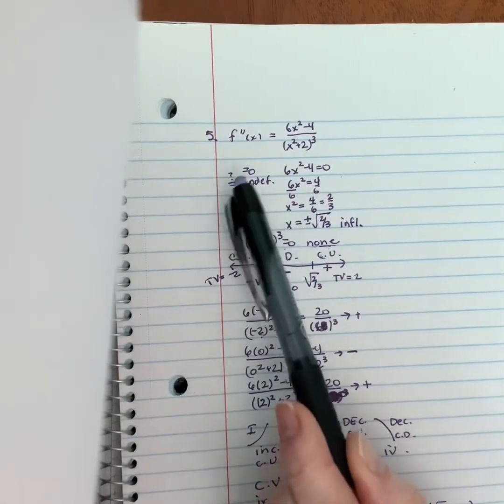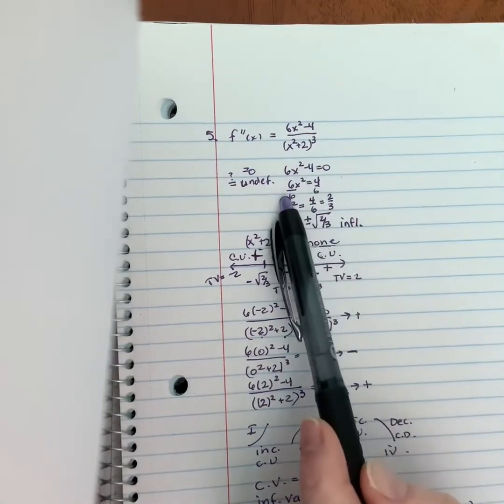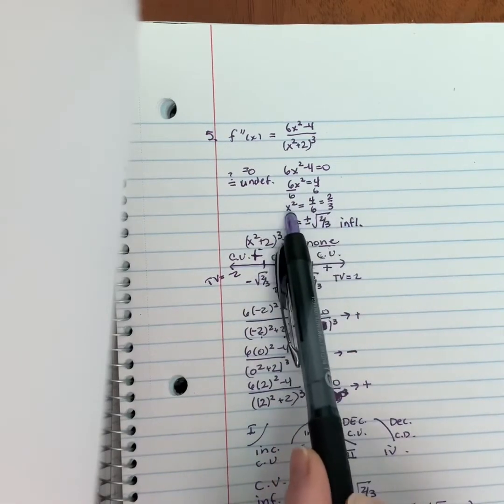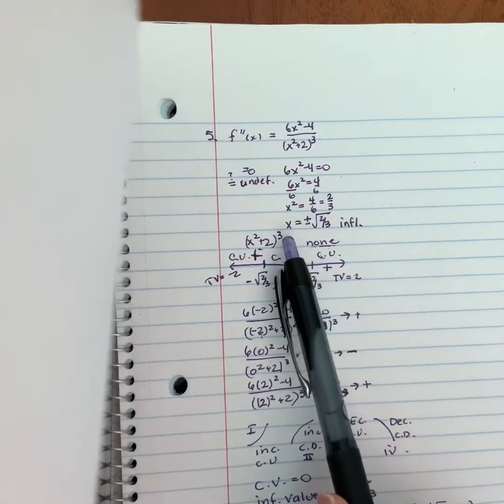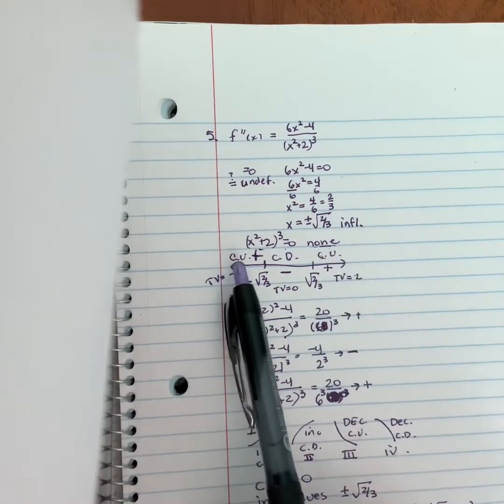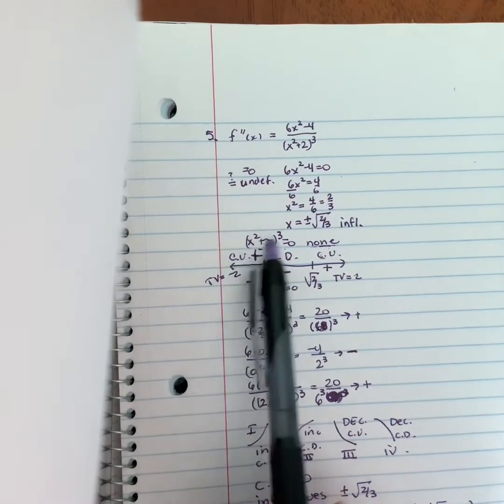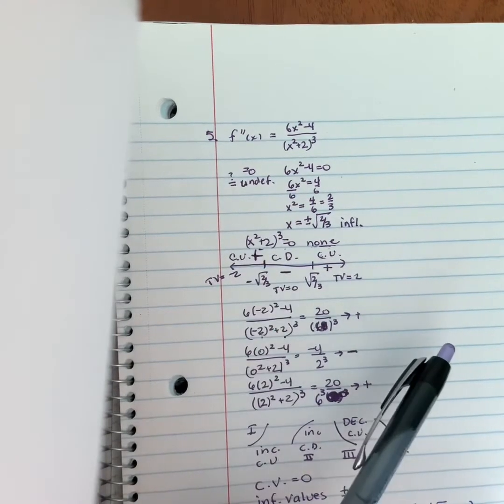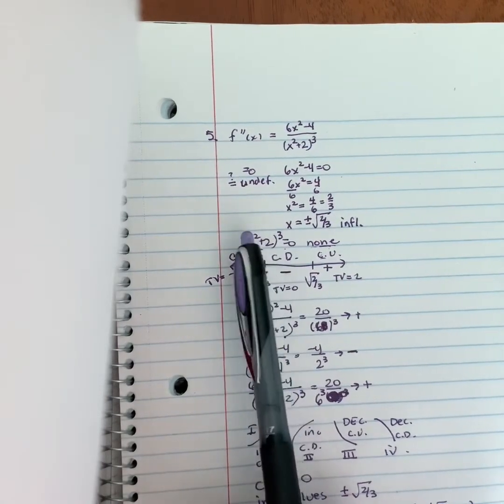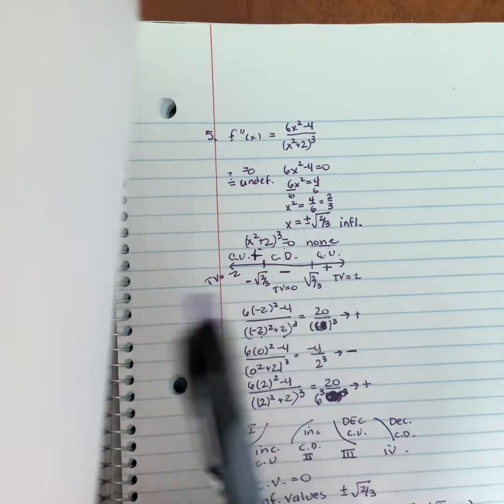So the numerator is what makes it 0. So 6x squared minus 4 is 0. That gives us 6x squared equals 4. Divide by 6, reduce the fraction, you get x squared as 2/3. That will give you x is either plus or minus the square root of 2/3. Those are inflection values. Then we try the denominator equal to 0 to find out where it's undefined, and that's the same thing we've been trying to work on for the last two parts. It has no vertical asymptote, it has no critical value from there, and this is not going to be 0 either, so there are none.